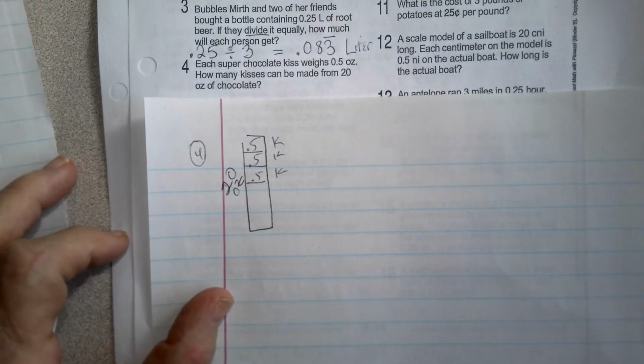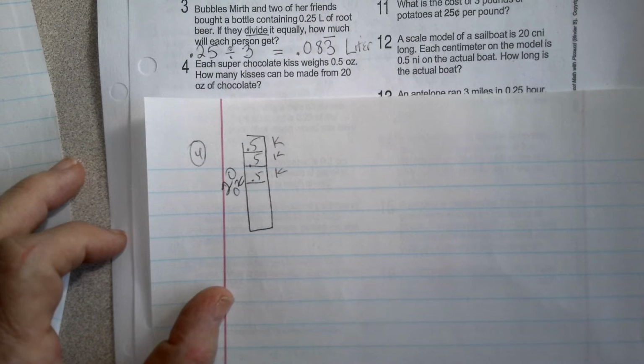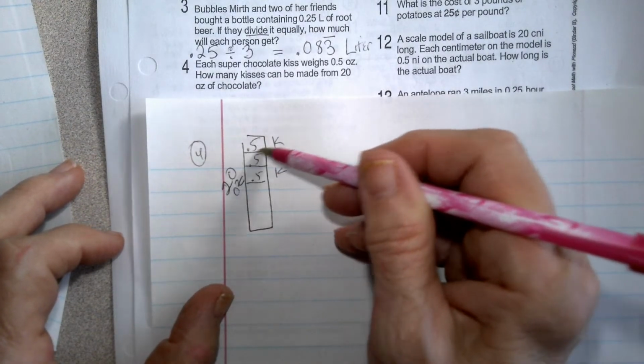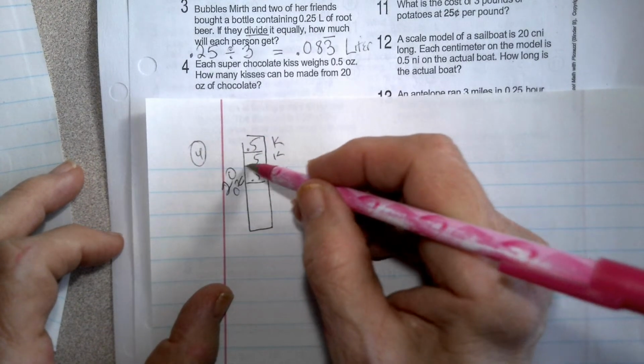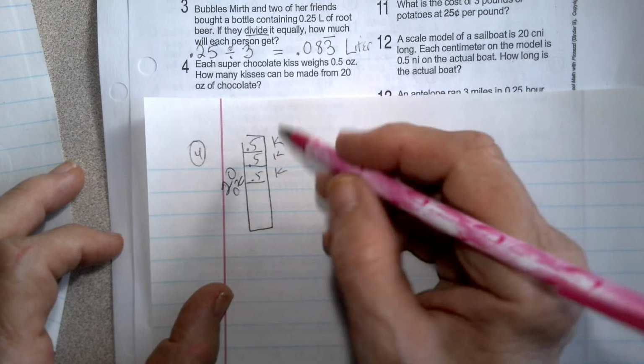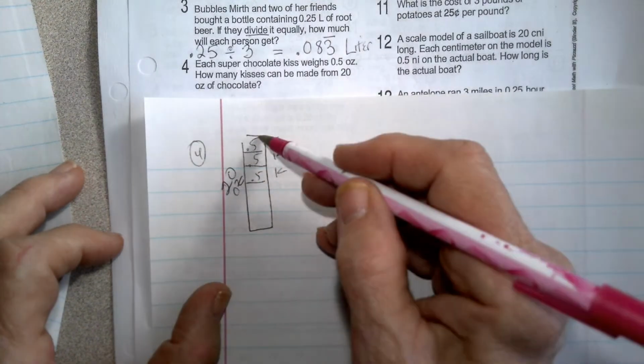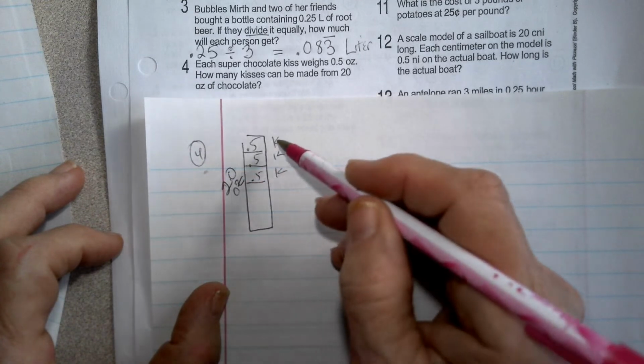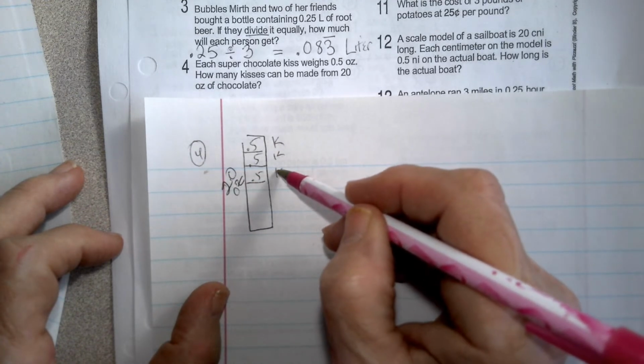Who knows what we're going to be doing? We're going to be dividing, because when I draw a picture like this, I'm seeing, okay, there's 0.5 in there. That's one candy. There's another 0.5. There's another 0.5. I want to see how many 0.5s are in that total, and that will tell me how many kisses can be made.